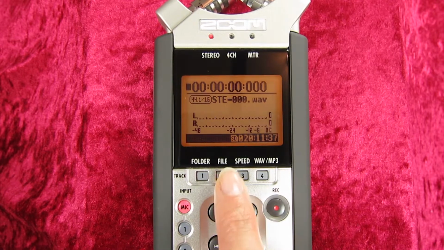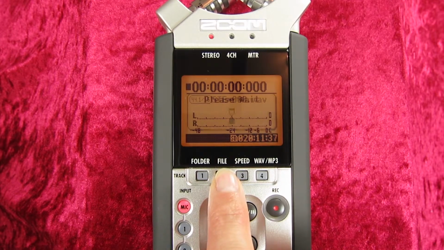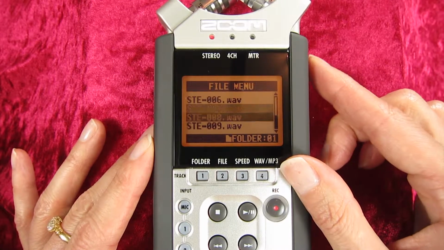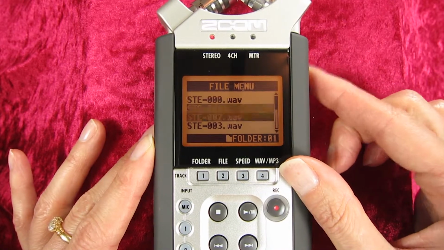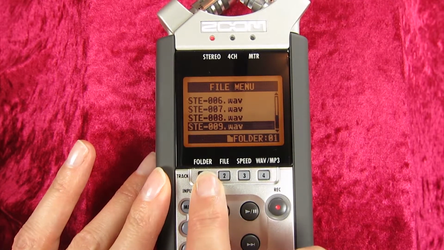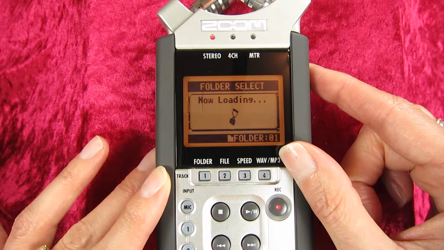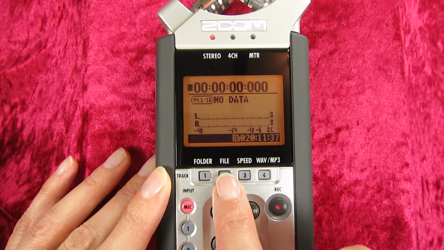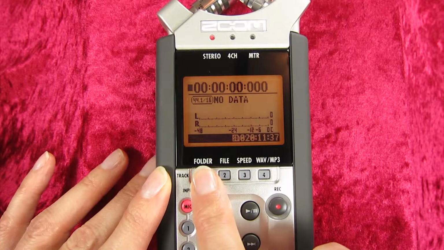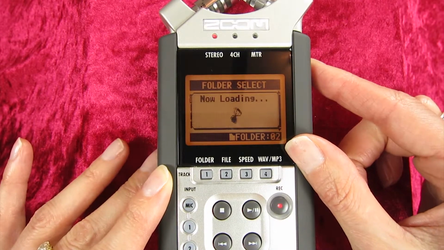Now we have the file option here. So if we click on that, what it's going to give us are all the files stored in the folder that we've selected. So these are all the files in that folder 1. So it tells you there, folder 1. If we went back to folder again, and I selected folder 2, and then went to file, you can see there's no files in folder 2. So I'll go back, select folder 1 again to get back to our original.